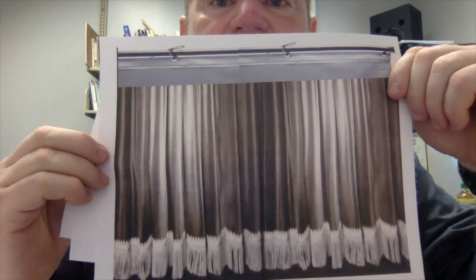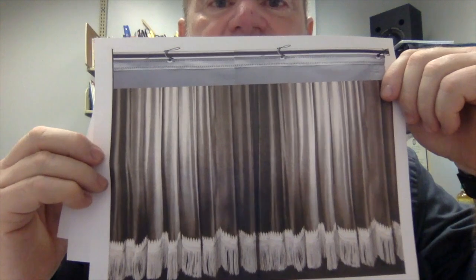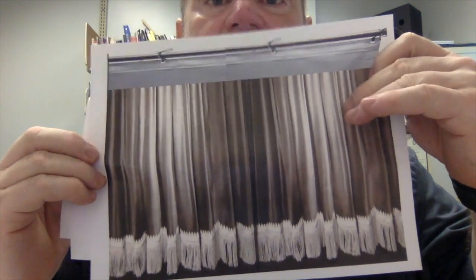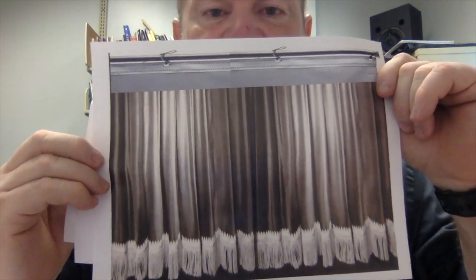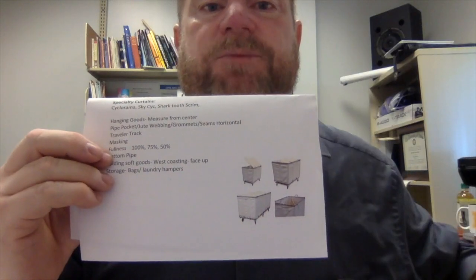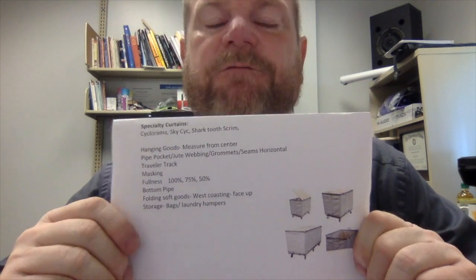So this would have a 75% fullness. You can adjust fullness to 50% or all the way to 100%. And that gives it a more opulent feeling. Like I said, our main curtain is made out of velour, and it's supposed to look like a very nice upscale fabric. Fullness helps give that look.